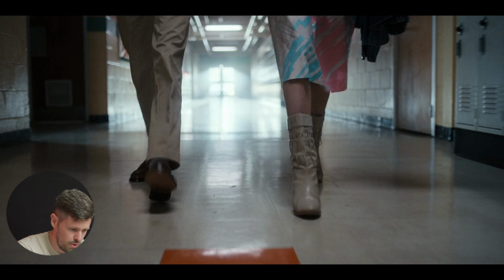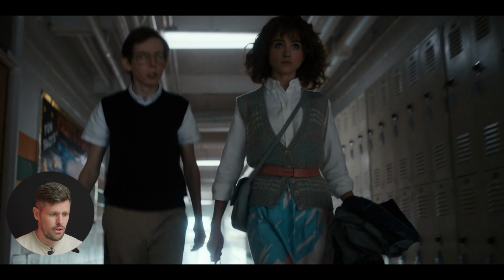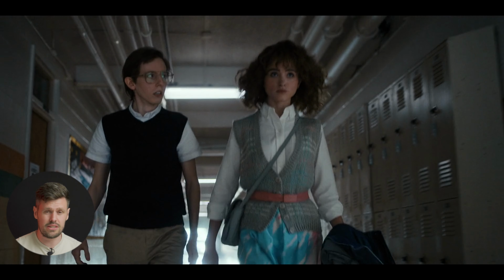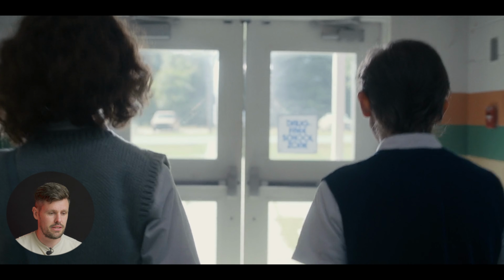Then camera wise, we're starting on the floor on their feet, and then we're tilting the camera up. Notice how we're keeping that same rule of keeping the distance between the camera and our subject the same, whether that be in front of them or behind them when we are tracking with the characters. Okay, then we're gonna cut to the reverse shot. Again, we're keeping the same distance between the characters.